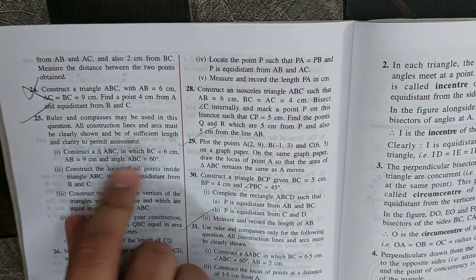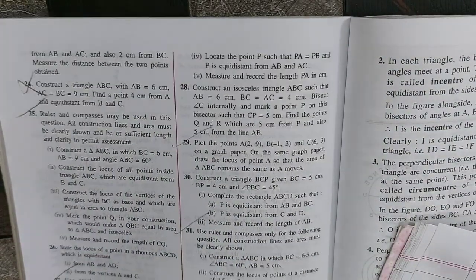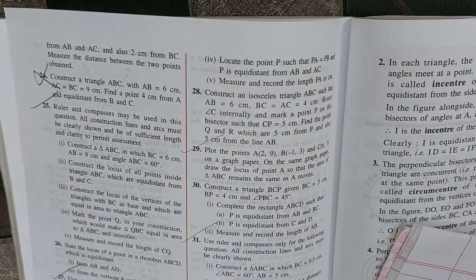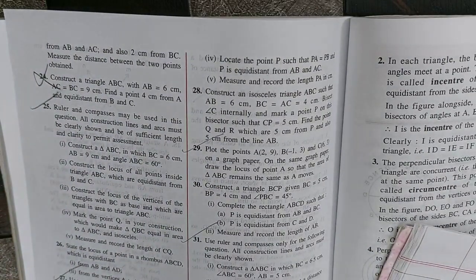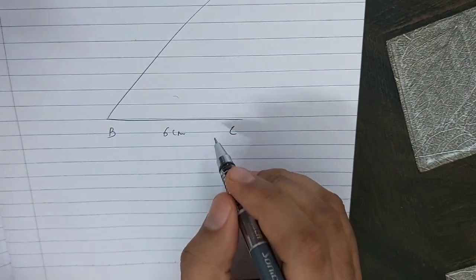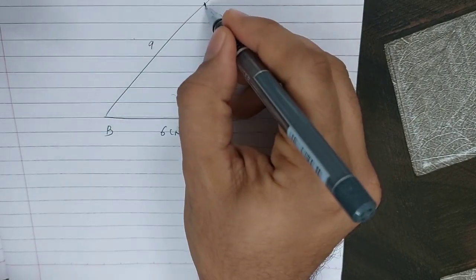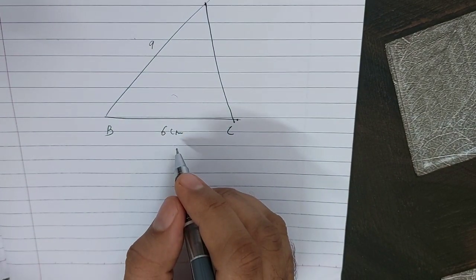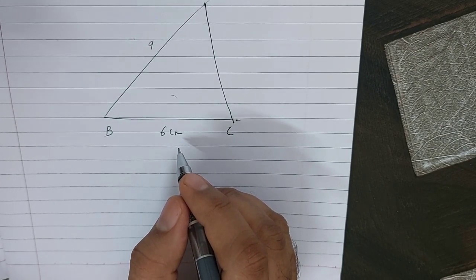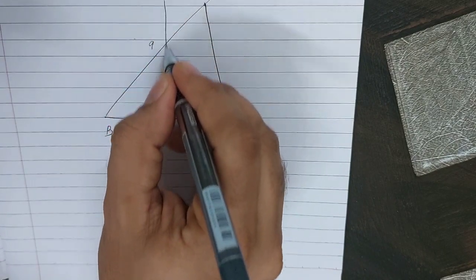Construct a triangle. Okay, let's do that first. So, in the triangle, base is 6 centimeters and the angle is 60 degrees. So now we know how to make 60 degrees. And then AB is 9 centimeters. So let's say here, AB is 9 centimeters. And then join this. Roman number 2. Construct the locus of all the points inside the triangle which are equidistant from point B and C. That means perpendicular bisector. So draw perpendicular bisector like this.